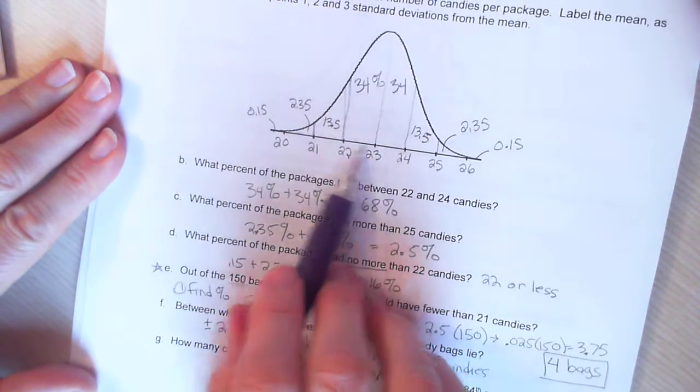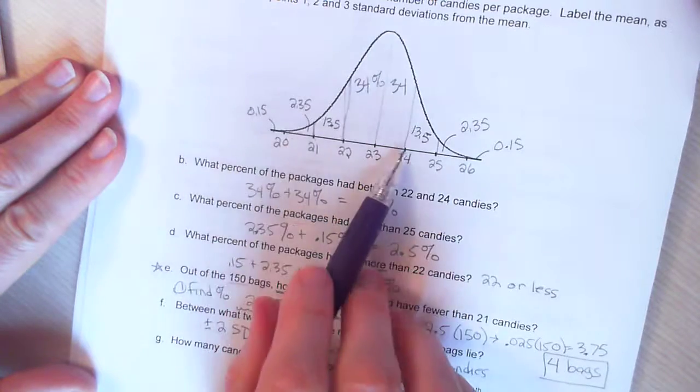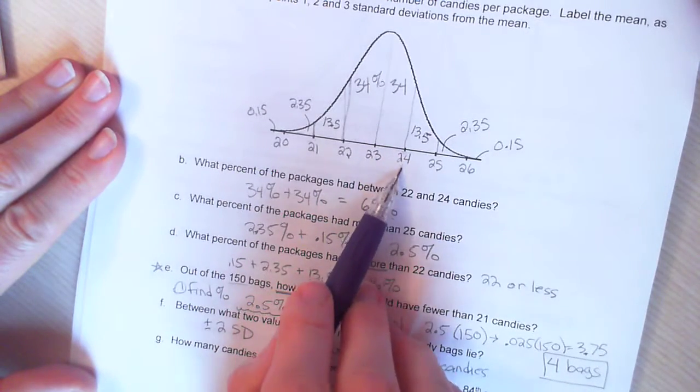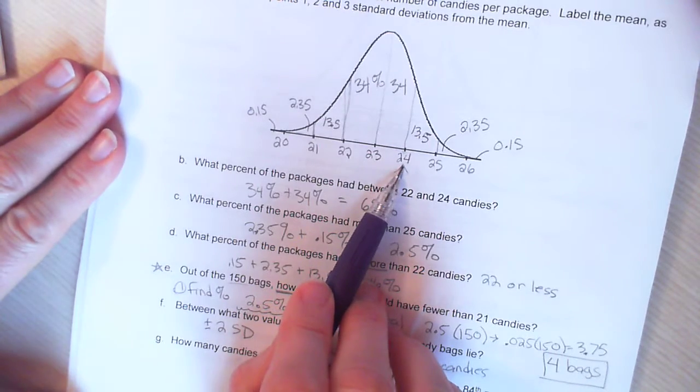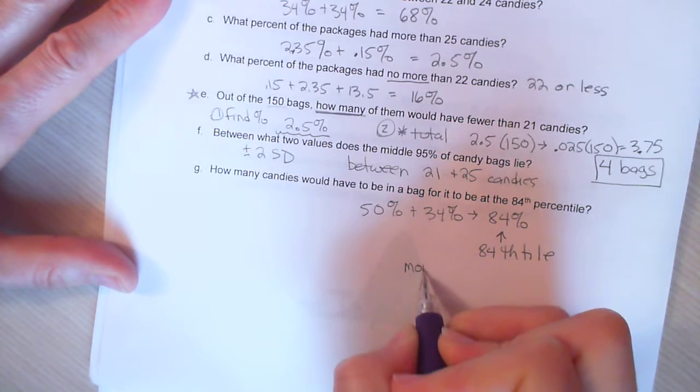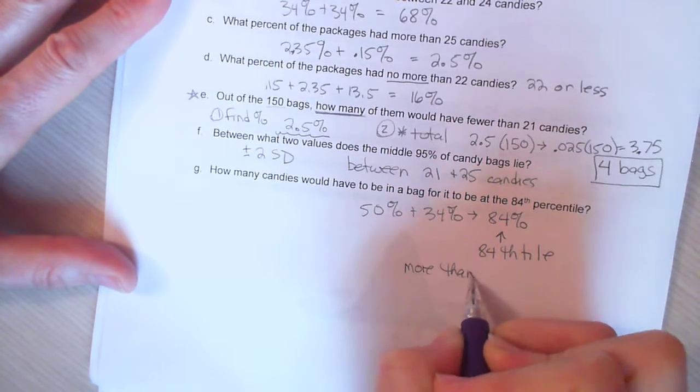So 84th percentile would be here, right? So that would be more than 24 pieces of candy. So any candy in this position would be in the 84th percentile. So this would be more than 24.